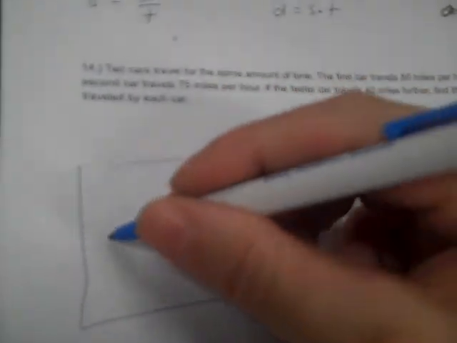Okay, then number 14. Two cars travel for the same amount of time. The first car travels 80 miles per hour. The second car travels 75 miles per hour. If the faster car travels 40 miles further, find the distance traveled by each car. So these tell me I need my distance, speed, time table. Okay, so I go car 1 and car 2, and then we have the speed, then the distance, and then the time. Now the speeds are your miles per hour. You have 80 and 75.